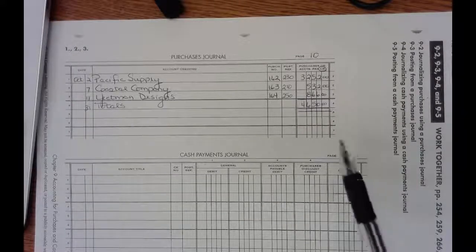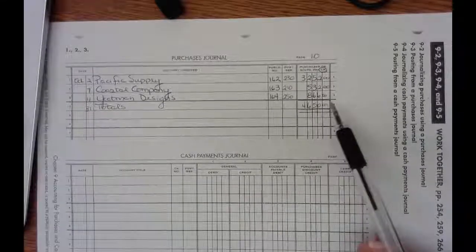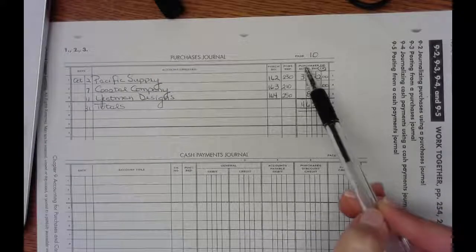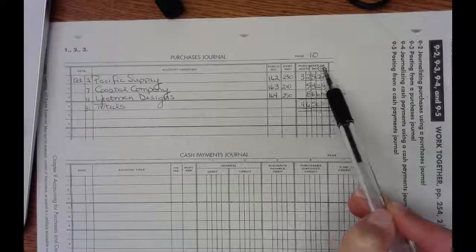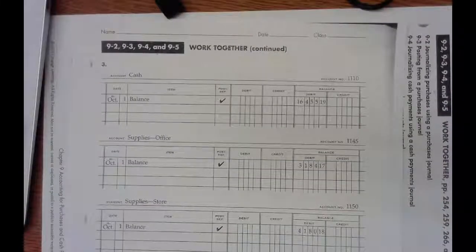The last thing now says to post the Purchases Journal to the general ledger. So I have to take this total of $4,650, and when I look at the top of the column, I am going to debit purchases for this amount, and I'm going to credit accounts payable for that amount. Now let me locate my sheets, and here we go. So we are going to debit purchases.